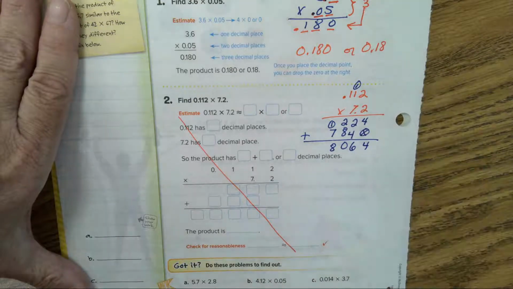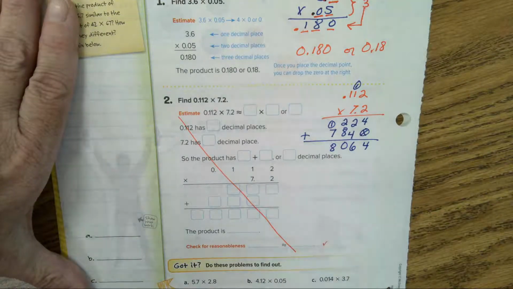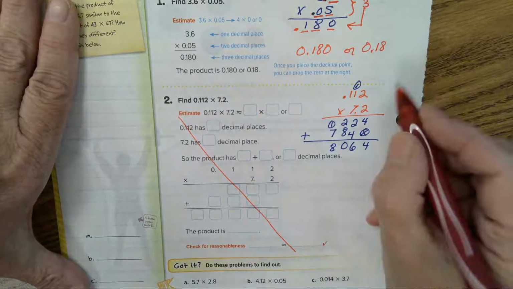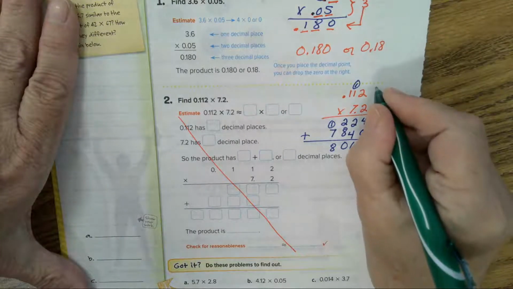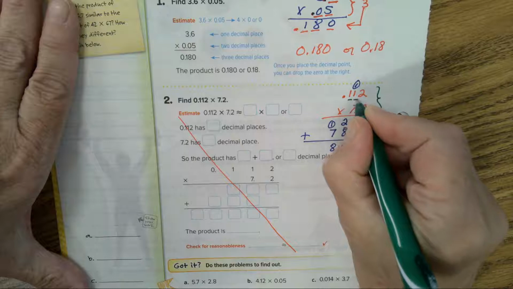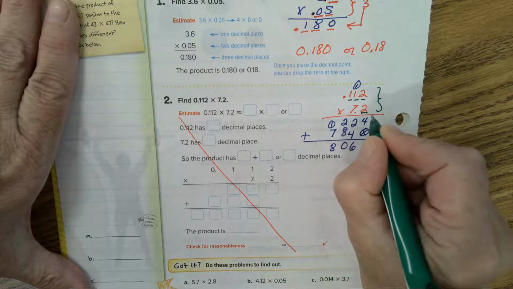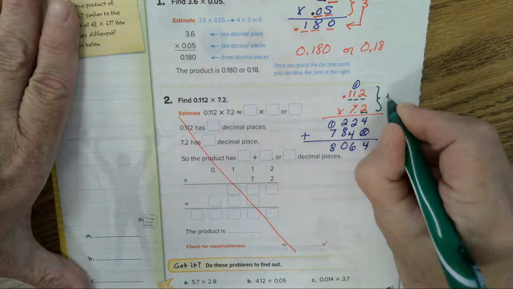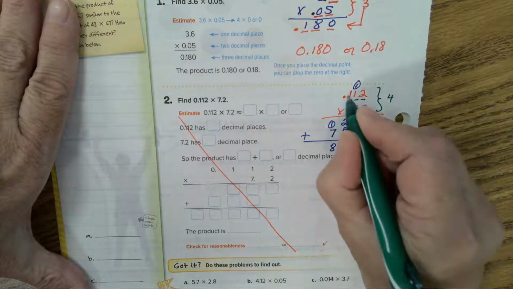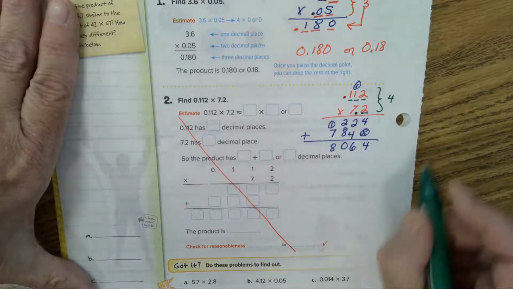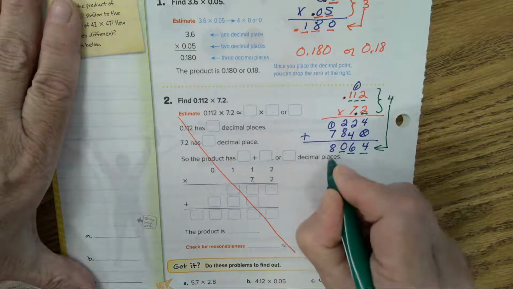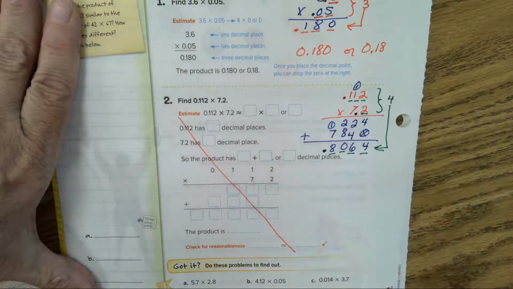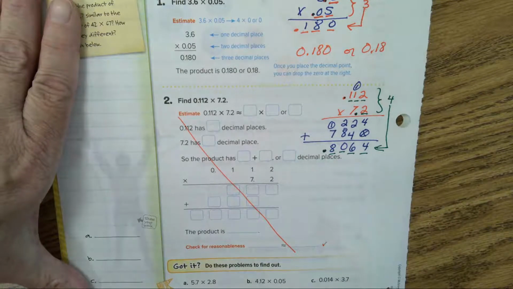Now we count. How many numbers are behind the decimal point in the problem? Alex, how many numbers are behind the decimal point? Oh, there are 3 in the top one. 1, 2, 3, and there's 1 here. Do you see that one, Alex? That's a total of 4. We have to train our eyes to look for both numbers, and now in our problem we have 1, 2, 3, 4 numbers behind the decimal point. Any questions on how we did that problem?